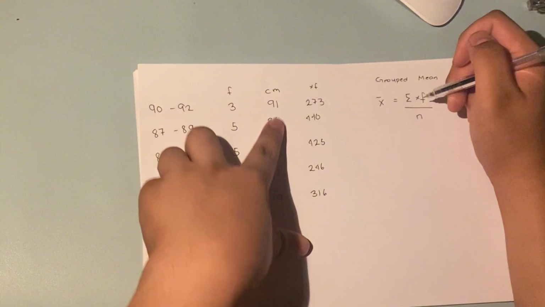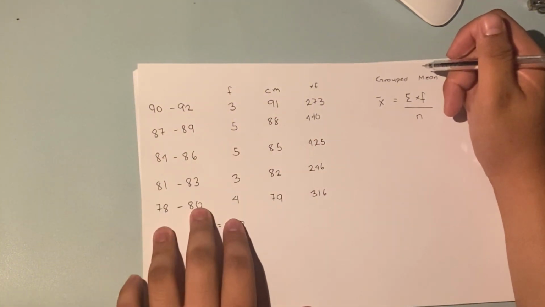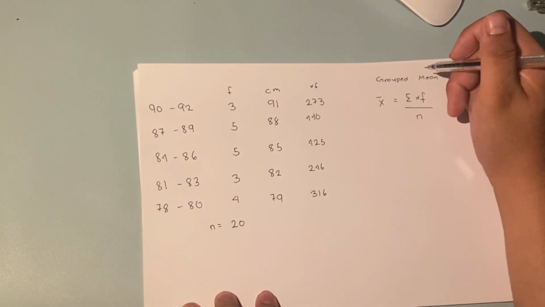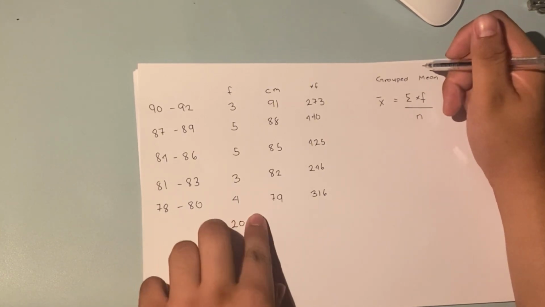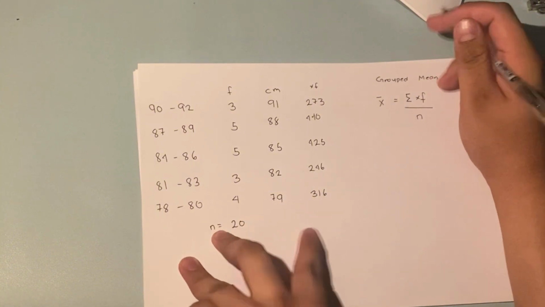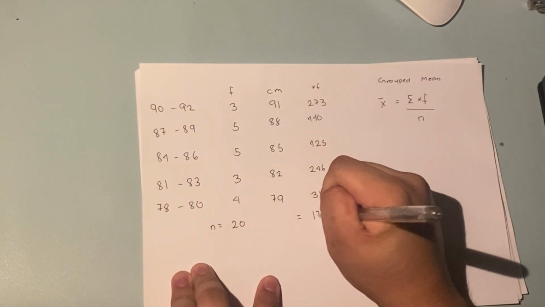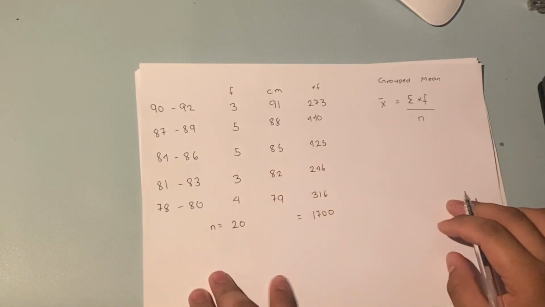So, 3 times 91 is 273. 5 times 88 is 440. 5 times 85 is 425. 3 times 82 is 246. 4 times 79 is 316. So, pag-add lang po natin ito lahat, is it equals to 1,700. So, tuloy po tayo.